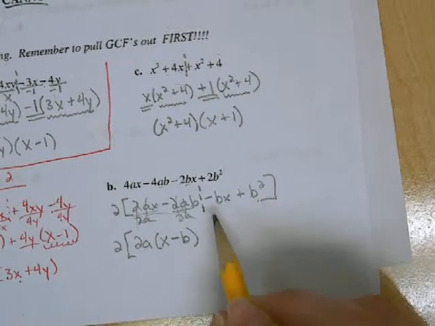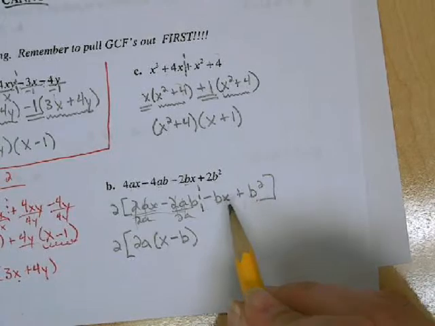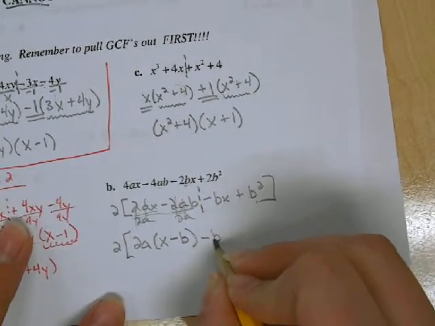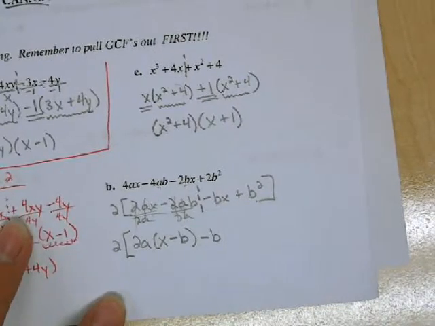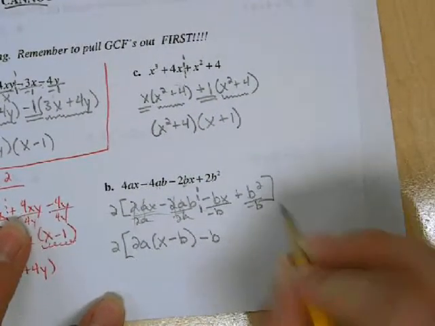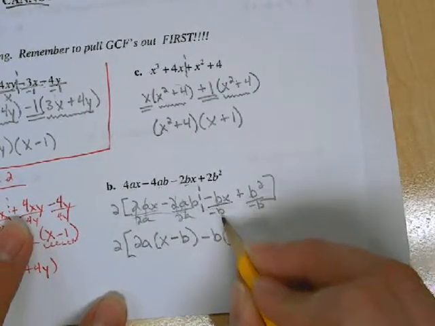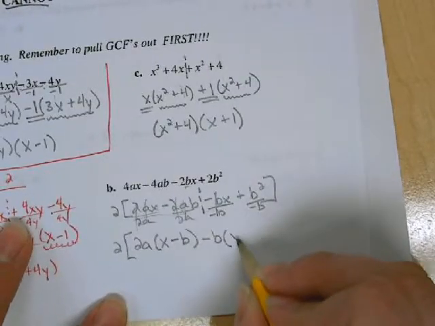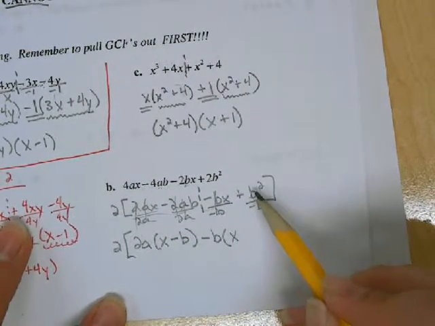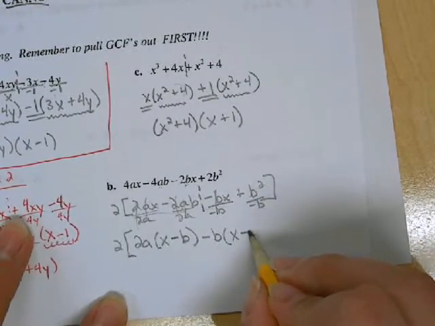So when I factor, I will factor out not just a b, but a negative b. By taking out a negative b when I divide here, negative b and negative b will cancel. I'll be left with a positive x. B squared divided by negative b, a positive over a negative makes a negative b.